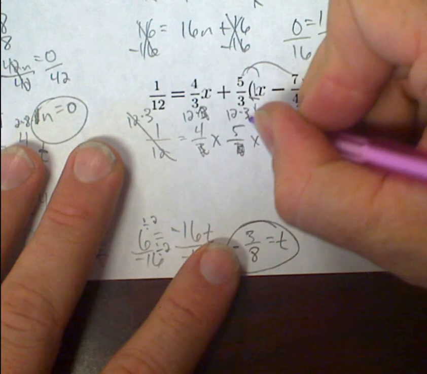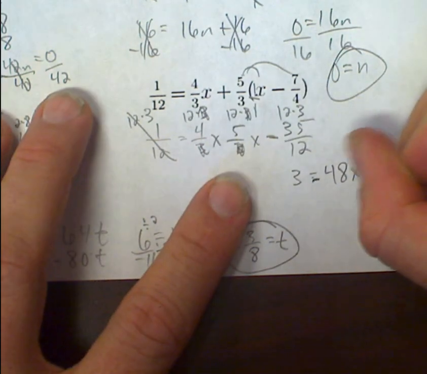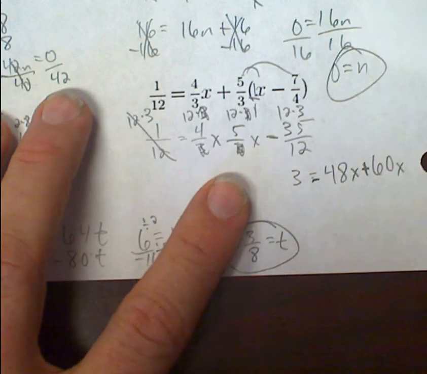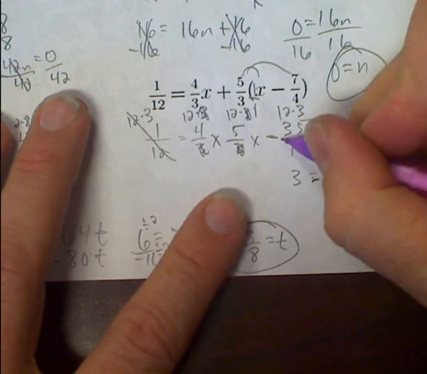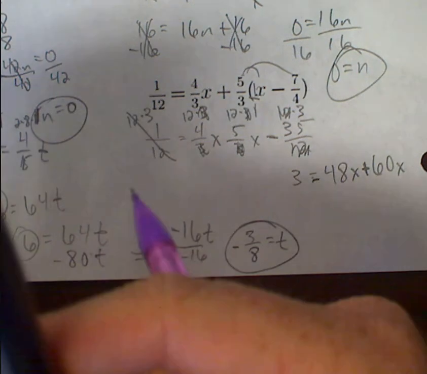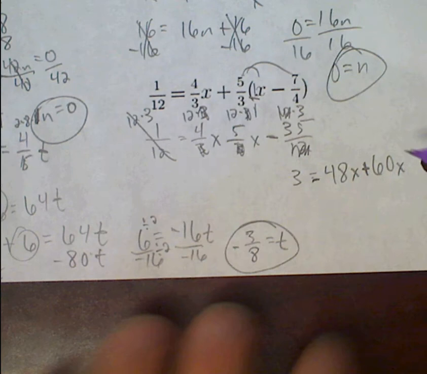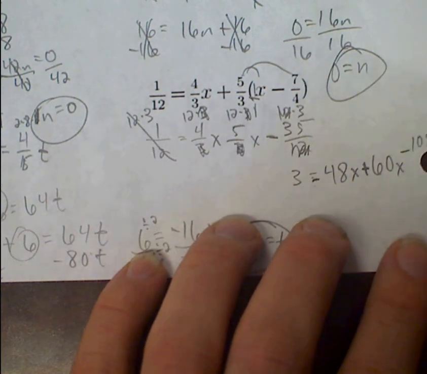My 3's cancel. 12 times 5 is 60x. Minus, my 12's cancel. 3 times 35 is 105, so I get negative 105.